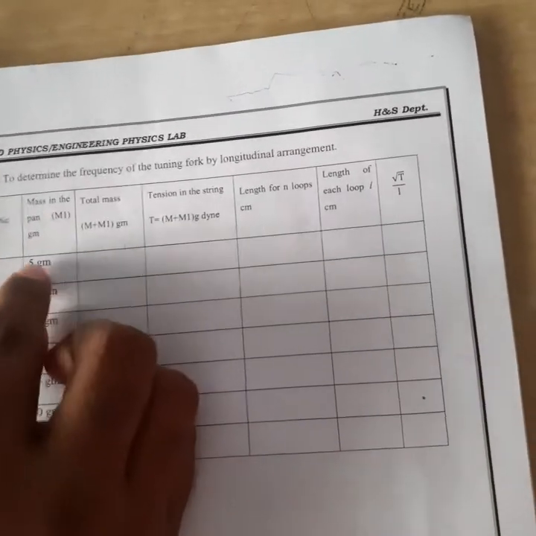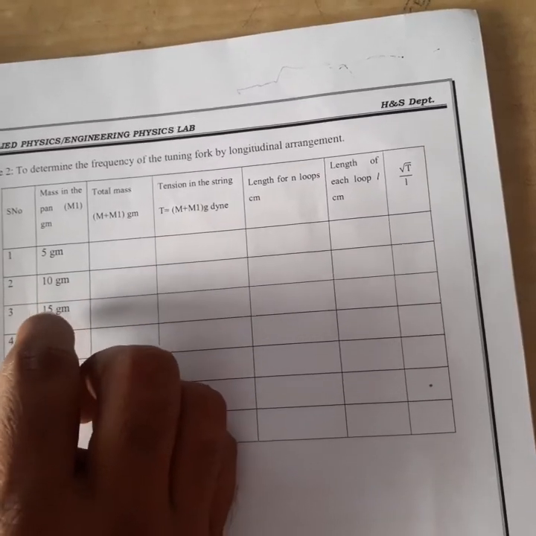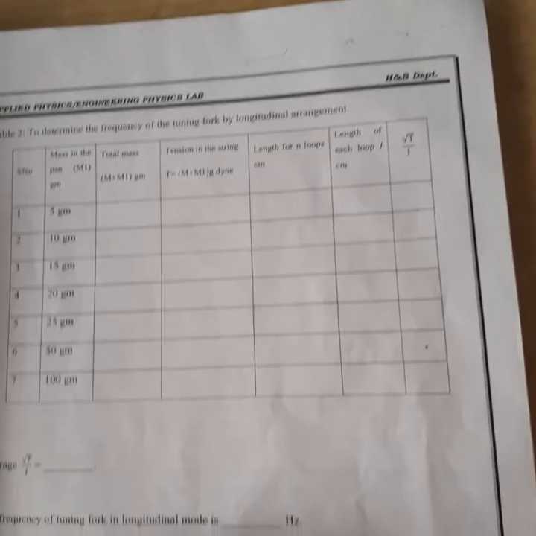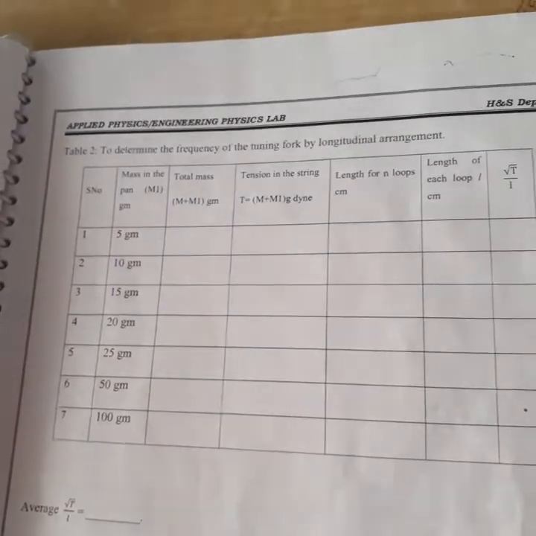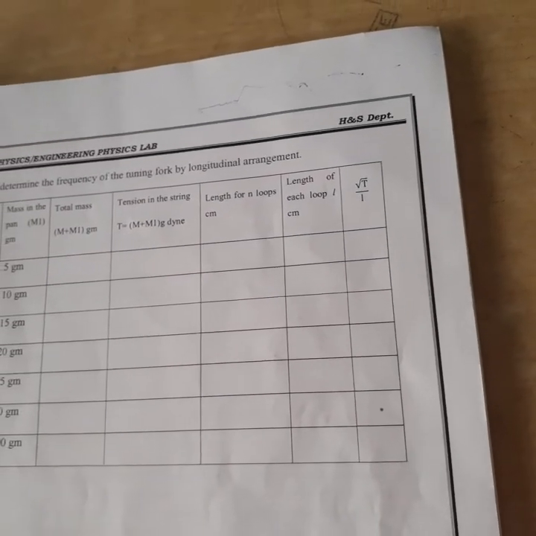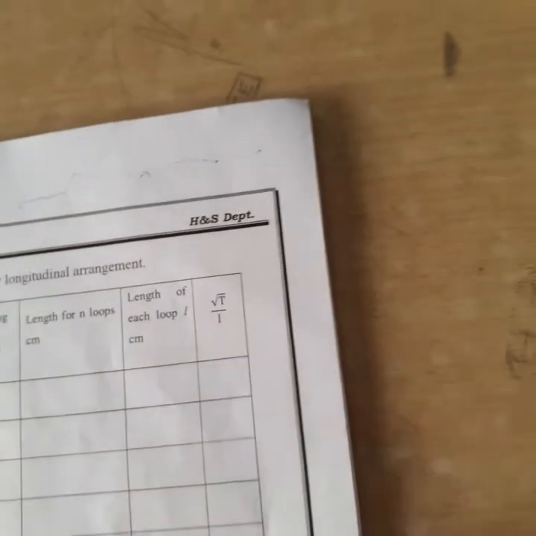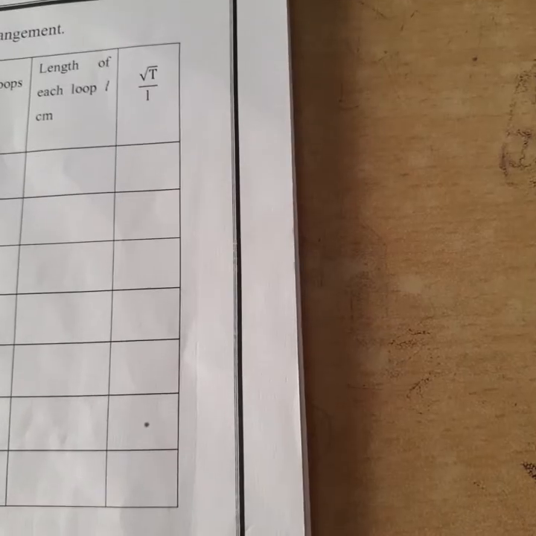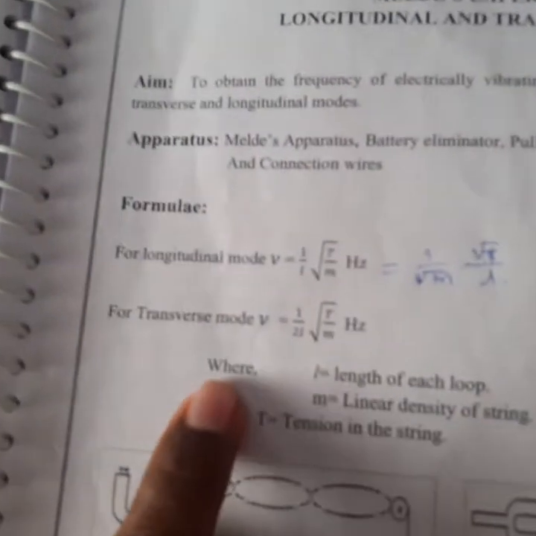So here place some weight in the pan: 5 grams or 10 grams, 15 grams, 20 grams, 25, like that. For every weight we have to calculate the number of loops, the length of the loops, and the root T by L value. So finally calculate the average value of root T by L, and substitute that value in the respective formula, that is the transverse mode formula.